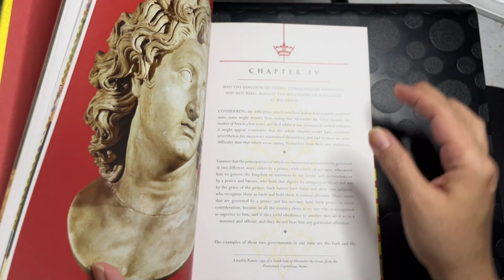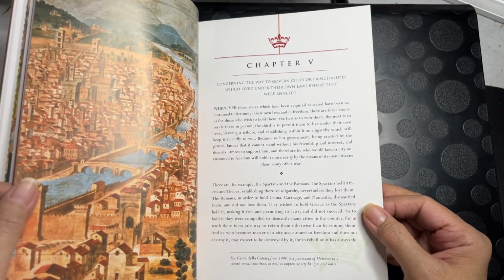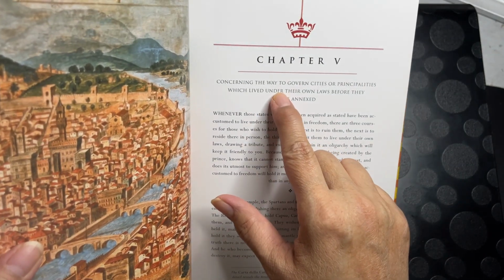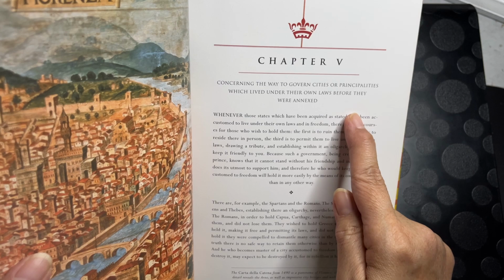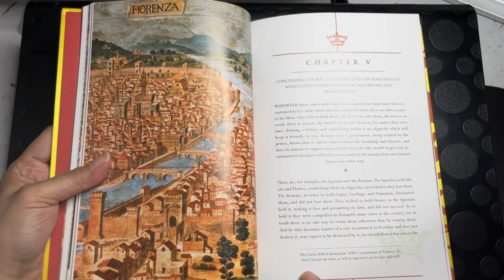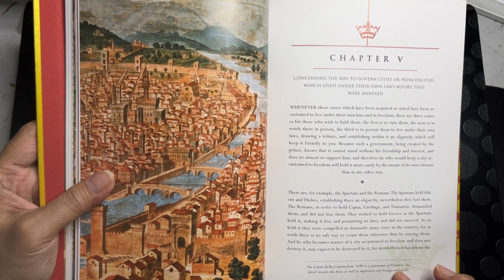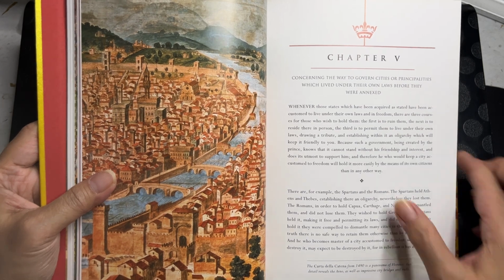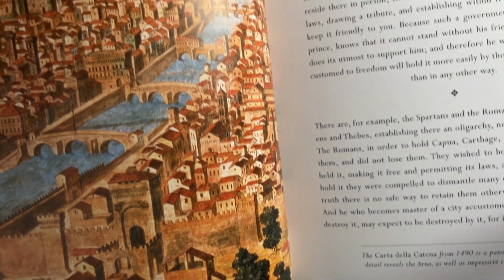So, what's next? Fiorenza. Is this Florence? Concerning the way to govern cities or principalities which live under their own laws before they were annexed. So this is the Carta della Catena from 1490. It's a panorama of Florence. This detail reveals the Arno as well as impressive city bridges and walls. Let's look at the detail. Look at this. Ancient Florence.